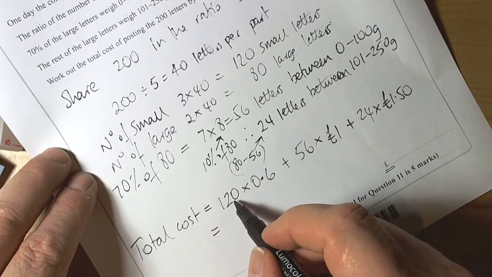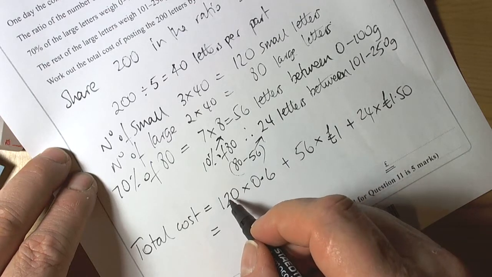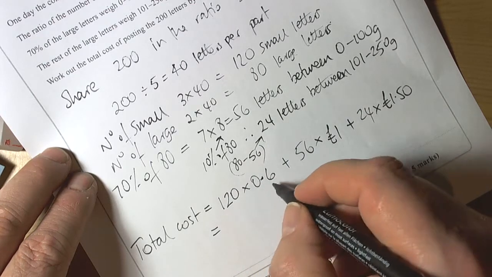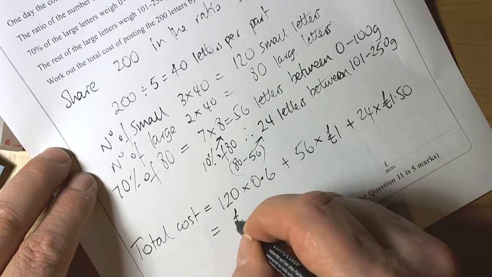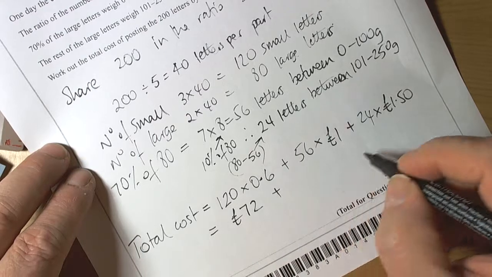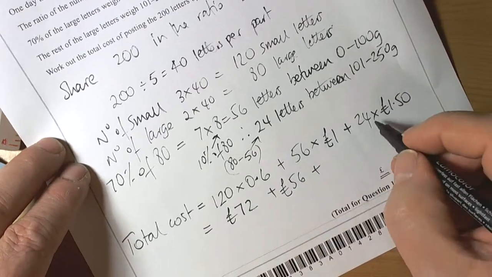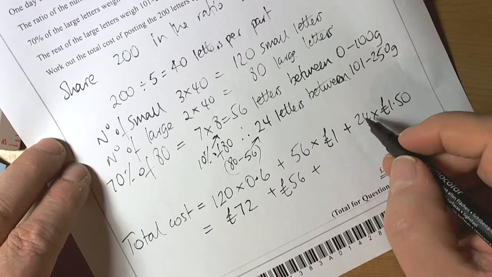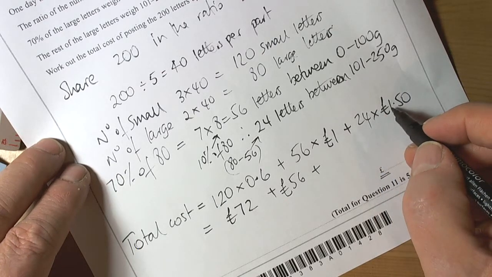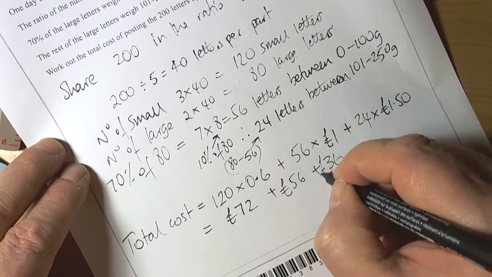So here we've got 120 times 0.6. Well, if I ignore the 0 here, then I could think of it as 12 times 6, which is 72. And 60% of 120 would be 72, so that's going to be £72. 56 times 1 is what it is, 56. And then 24 times £1.50, well, 24 ones is £24. 24 50p's is another £12, so that's going to be plus £36.